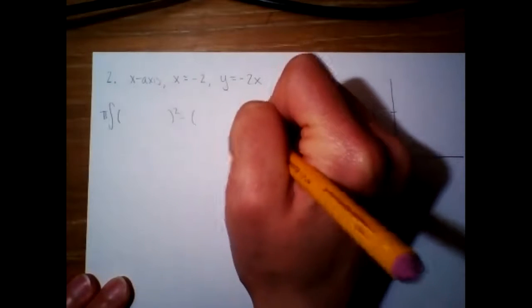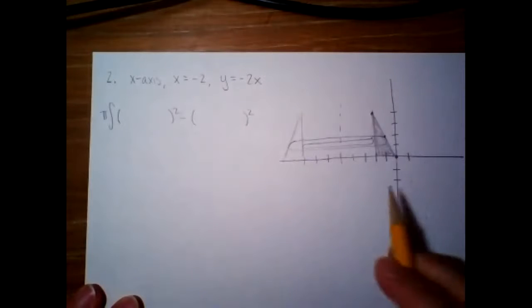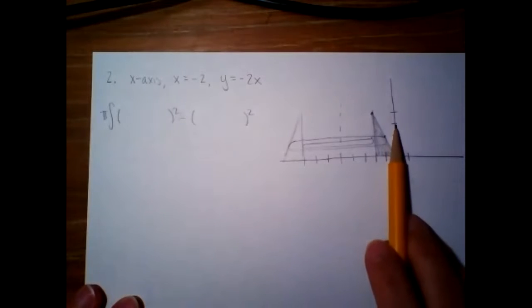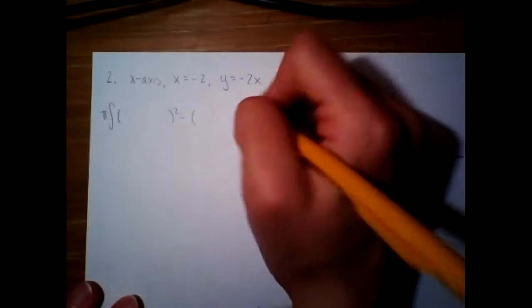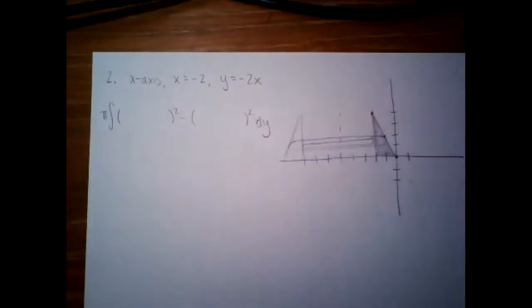This is going to be pi r squared minus r squared. And then you have to decide if it's dx or dy. It's like we just took the y-axis and moved it over a little bit. So it is going to be a dy problem.